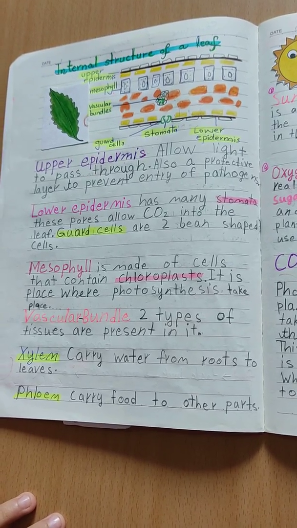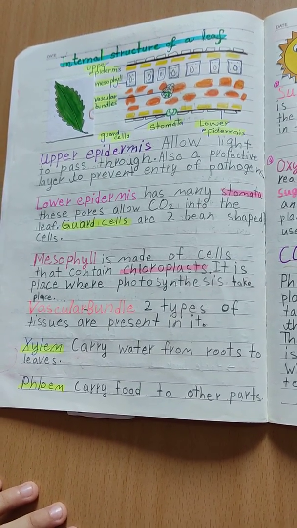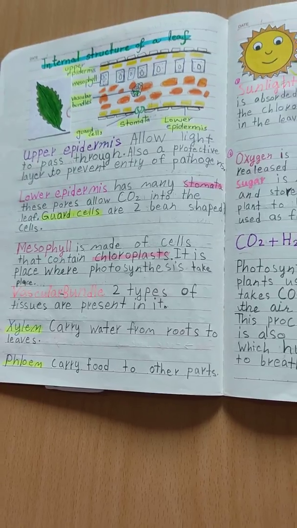Hello everyone, so today this is part 2 of my science notebook. I did a lot more work on this and I'm excited to show you.